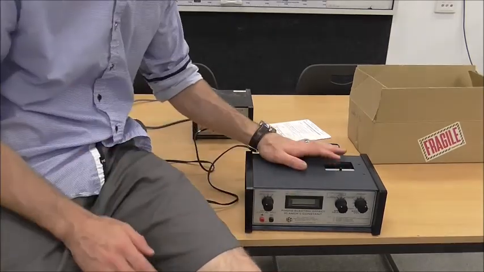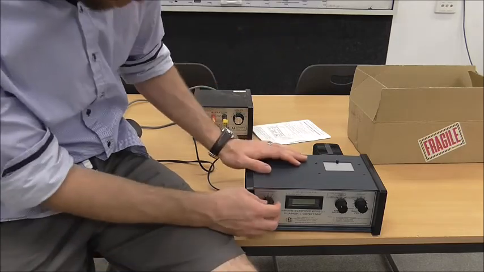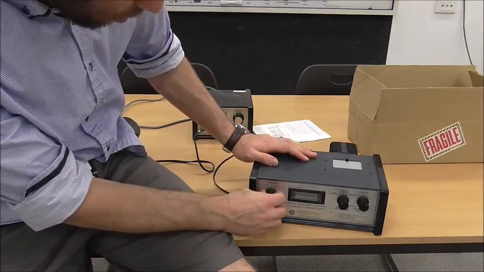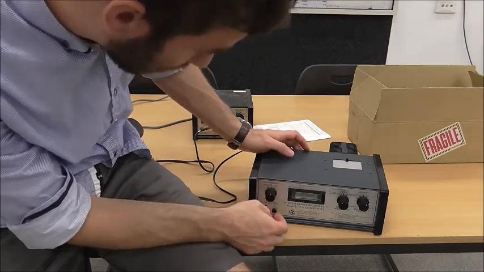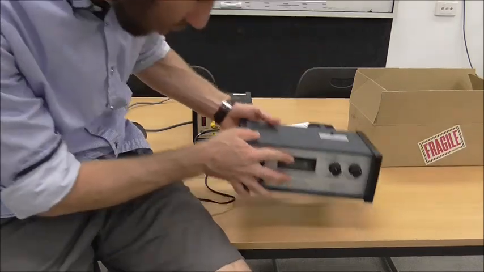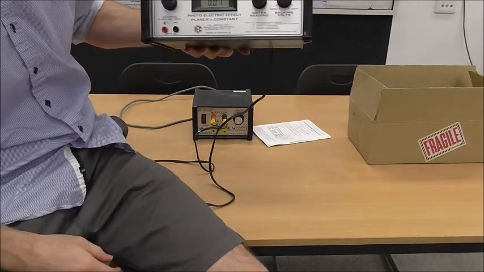The green slide is still in there, so I'll close that up. This is just the power knob here, so I'll turn that to 1, and what's being displayed on the screen right now is the photocurrent.